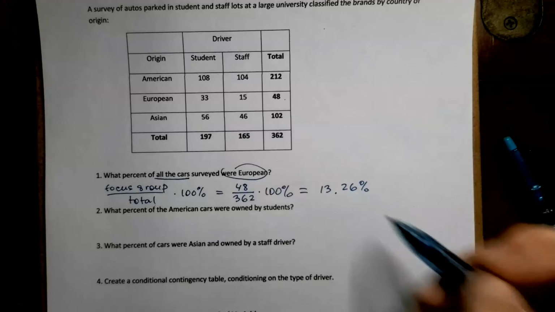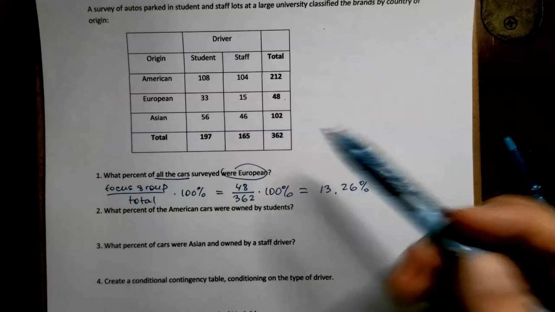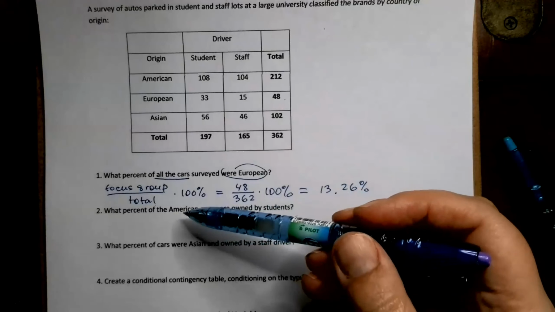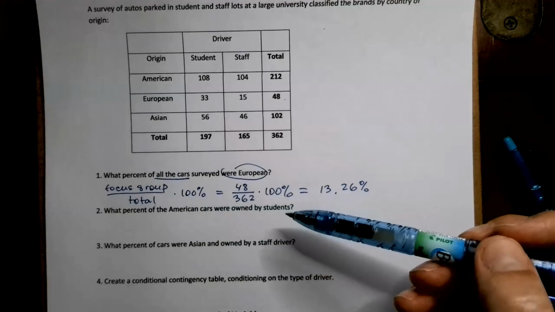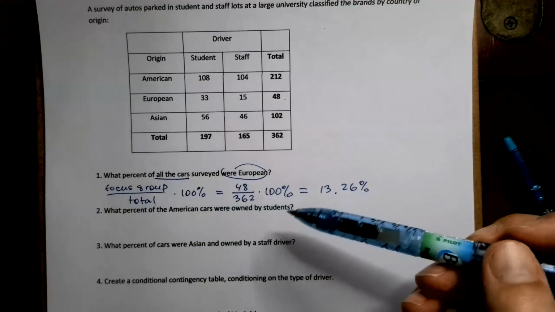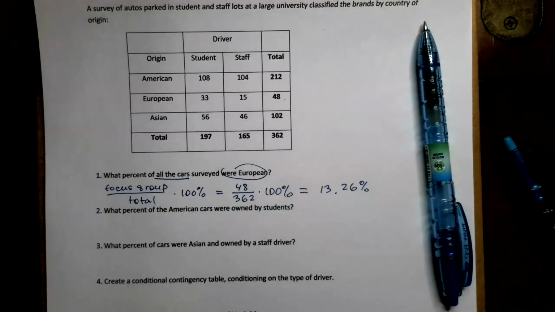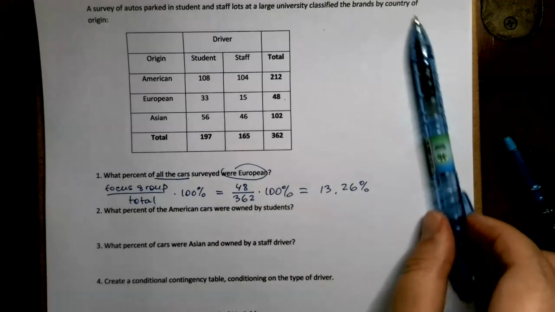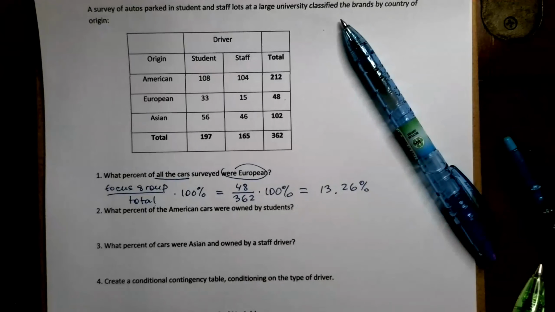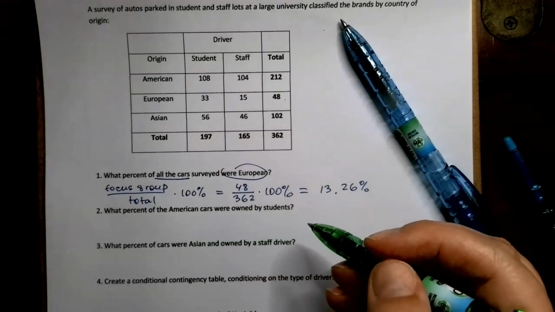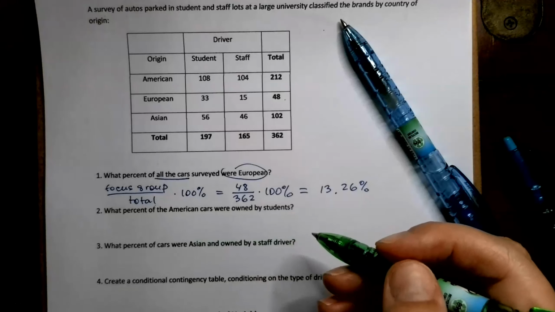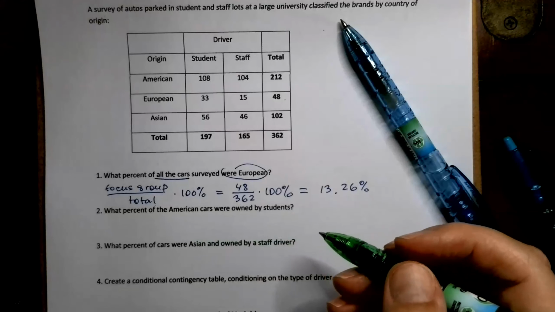And there you go. That's the percentage that I got. The next question is, what percent of the American cars were owned by students? Okay, so again, let's dissect this sentence. Just a heads up, in mathematics, there is no fast reading. You have to actually read your problems and assignments carefully, and make sure that you understand what they're asking.